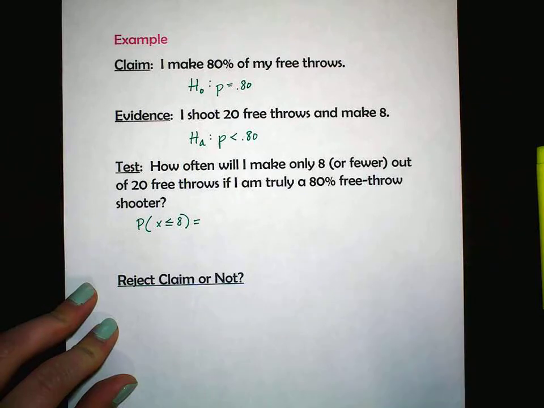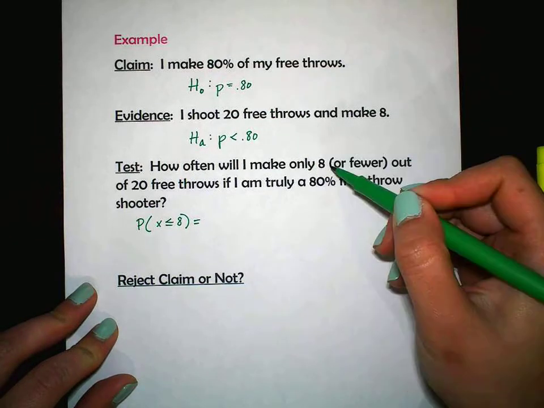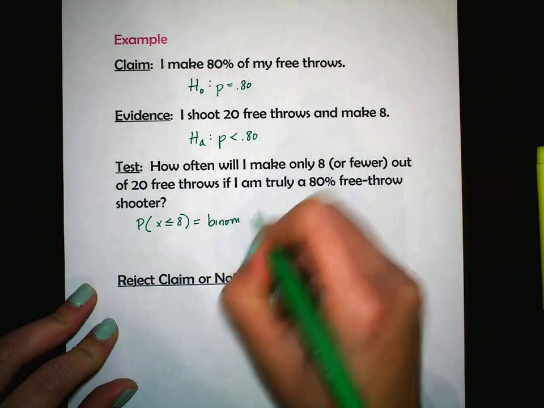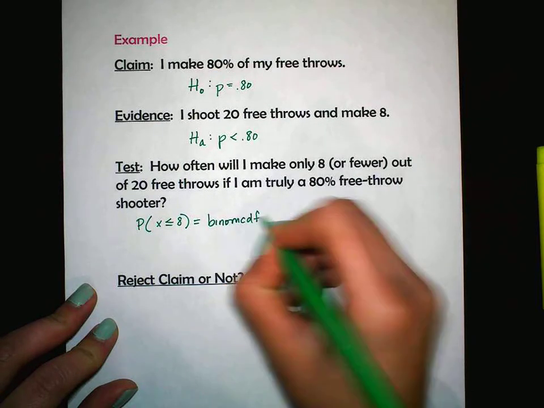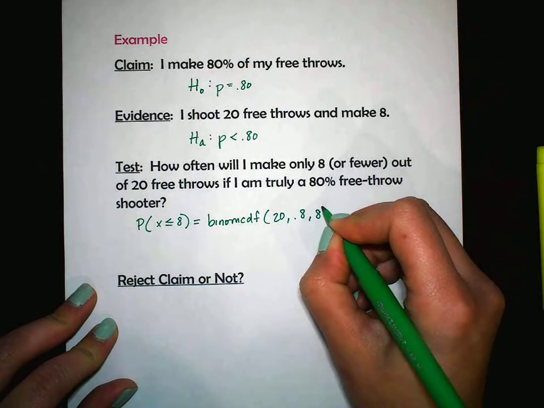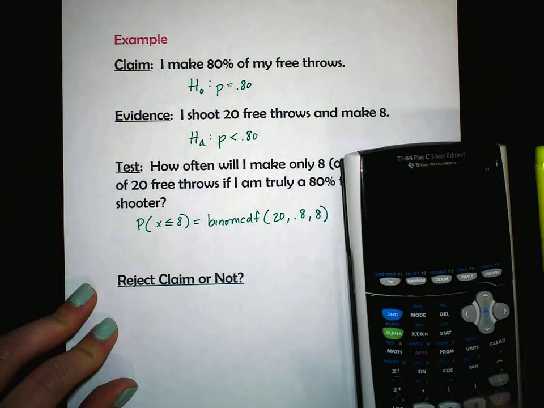We have a proportion that we make every single time, or we think that we make every single time, 80%. And we're going to see about 8. So you can actually use our calculator. Since it's less than or equal to, we're going to use binomial CDF. So we have 20 trials, and we're going to see what probability we would get if we make 8 or less. So I'm going to go ahead and type that in.